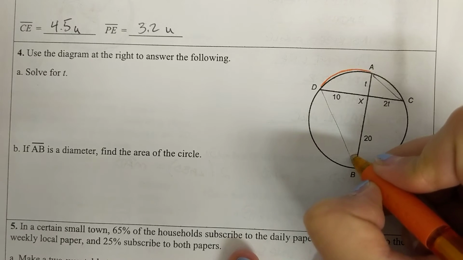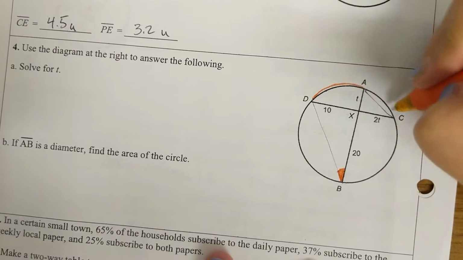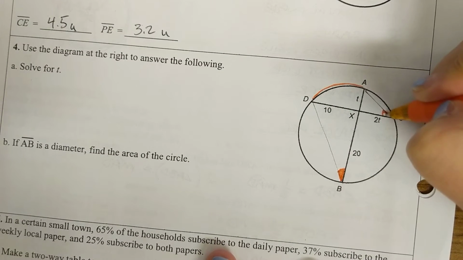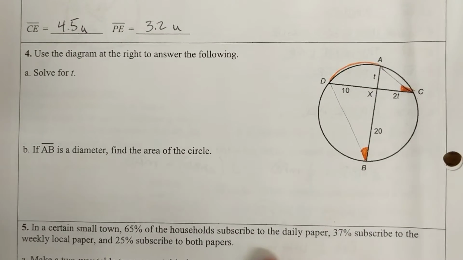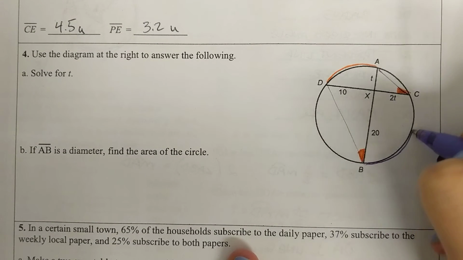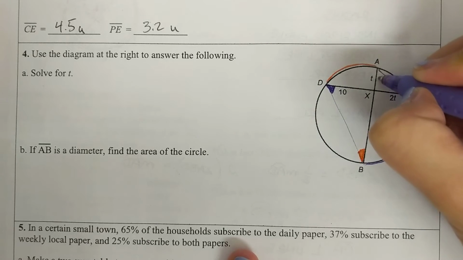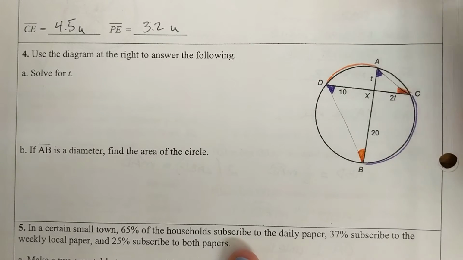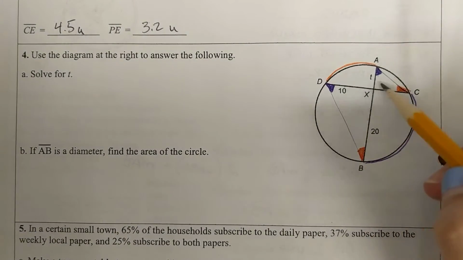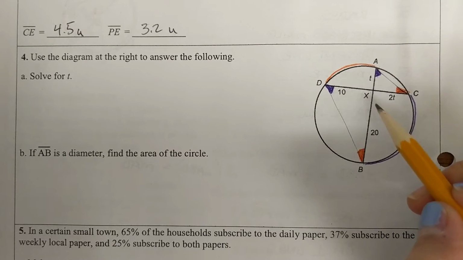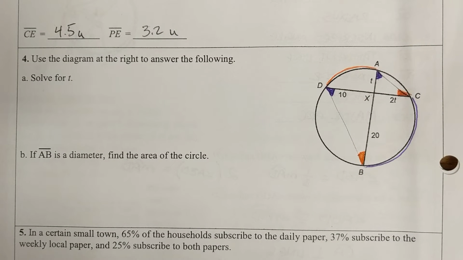So this angle intercepts DA, and this angle intercepts DA. Therefore, the orange angles are congruent. Same with the angles that intercept arc BC. This angle and this angle. These are congruent. Plus you have your vertical angles in here. Anyways, we've already shown that they're similar by angle-angle similarity.